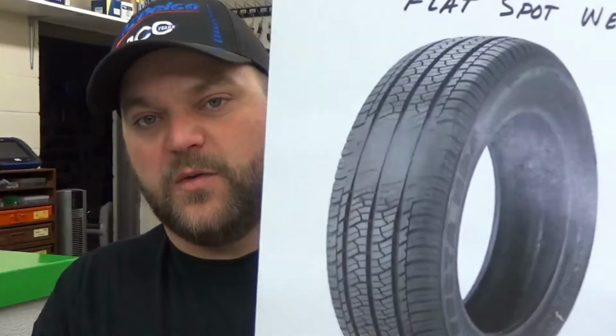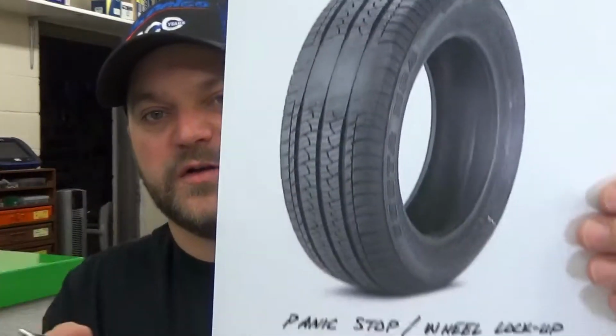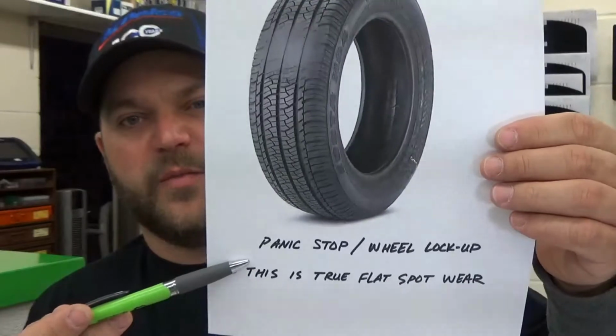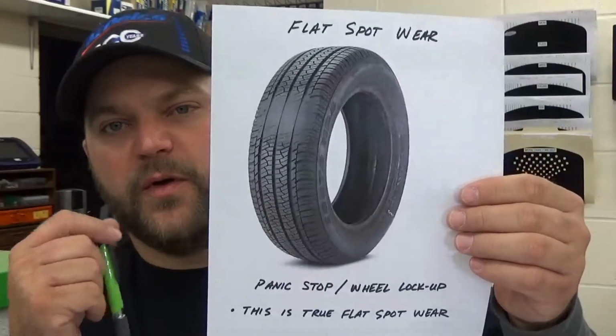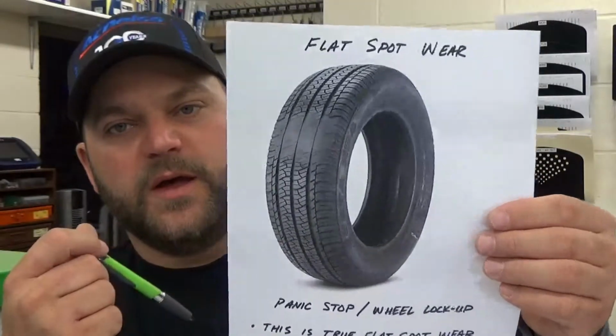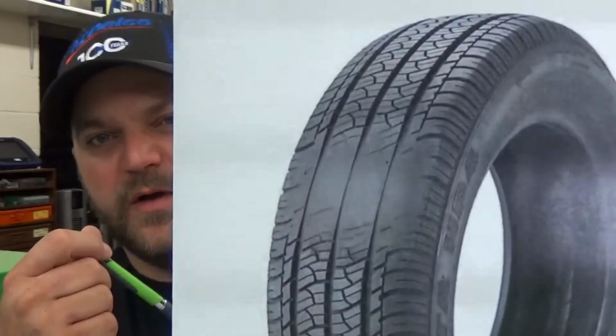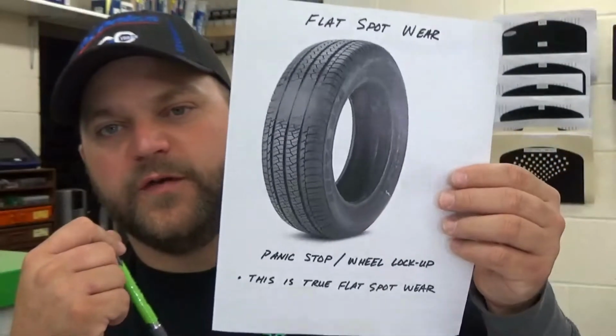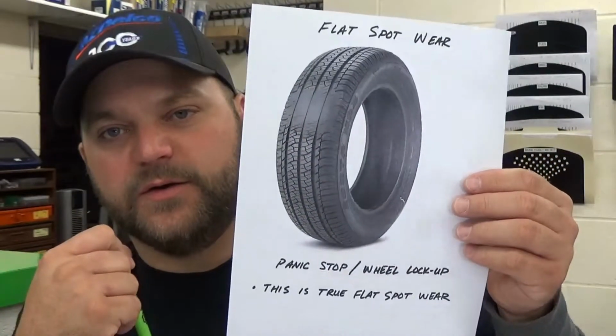Okay, the next category of possible wear is driving conditions or manufacturer defect, tire defect, tire damage, whatever the case. First one's going to be flat spot wear. This is caused by driving conditions, a panic stop, a locked up wheel, something that the driver did that caused this wheel to lock up, and it made a single flat spot on the tire. What can we do to fix this? Replace the tire. That's all you can do.